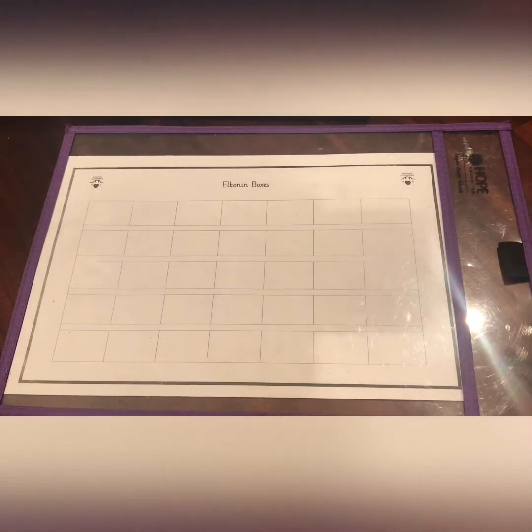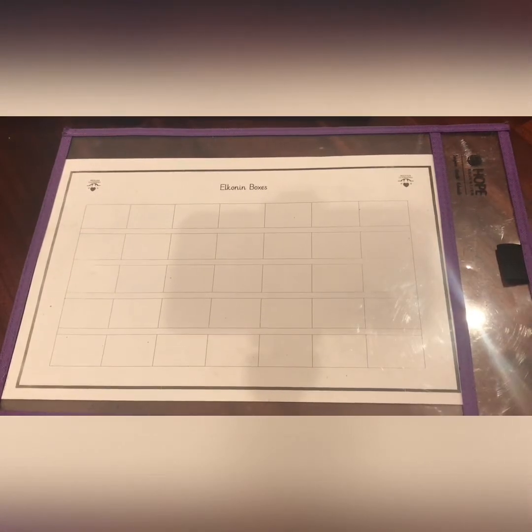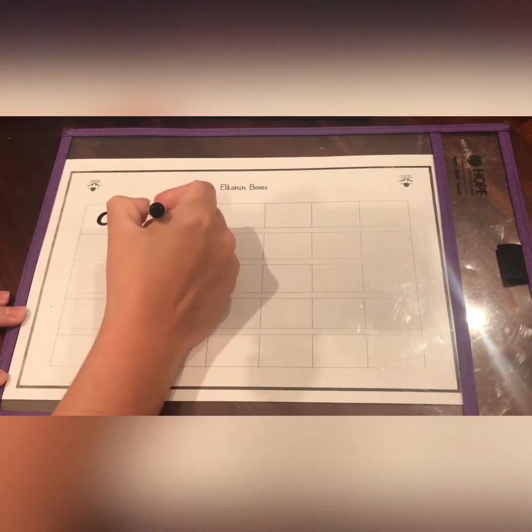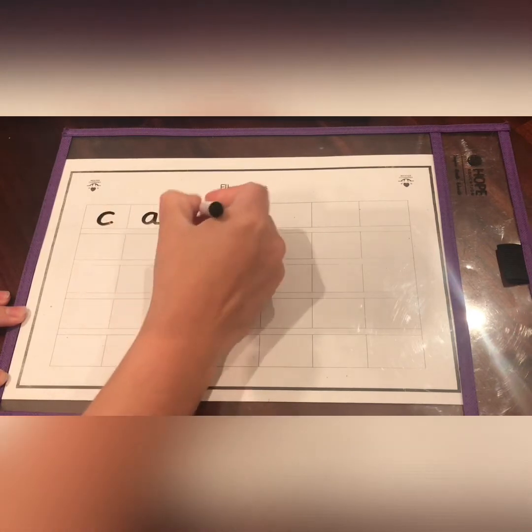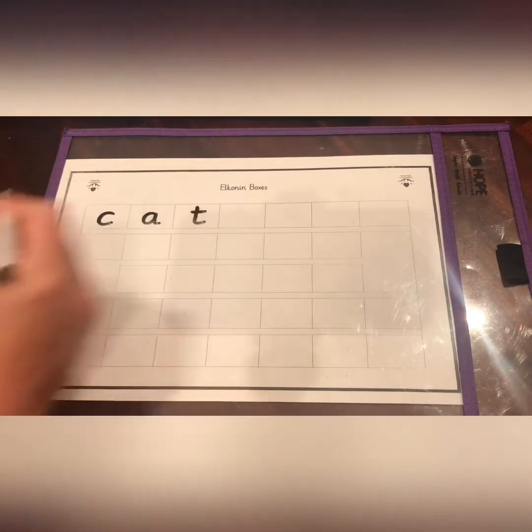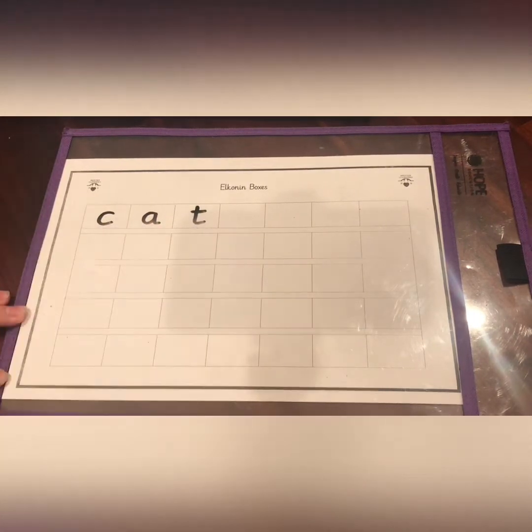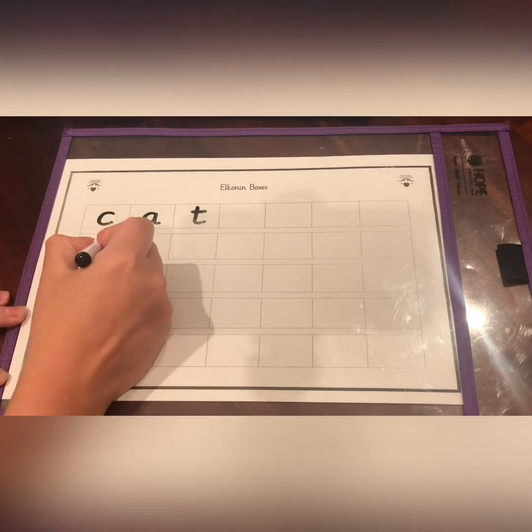Using Elkonin Boxes allows children the opportunity to investigate and record words by recording each sound or phoneme contained within the word in each box. Here are some examples. In the word cat, we can hear 3 sounds: k, a, t. Therefore, each letter is placed in an individual box as they make 1 sound each.